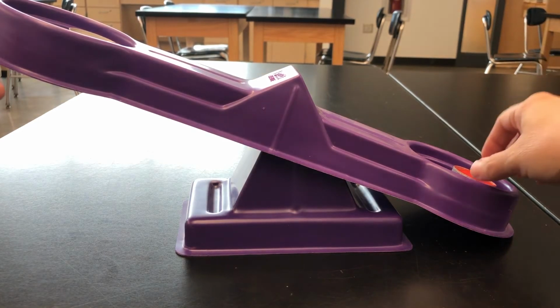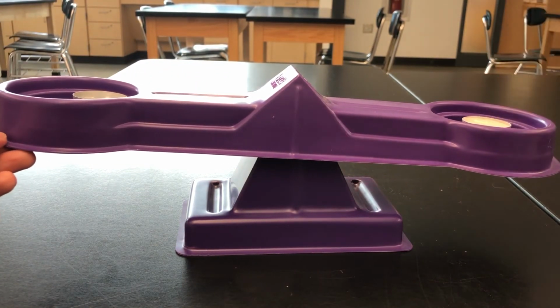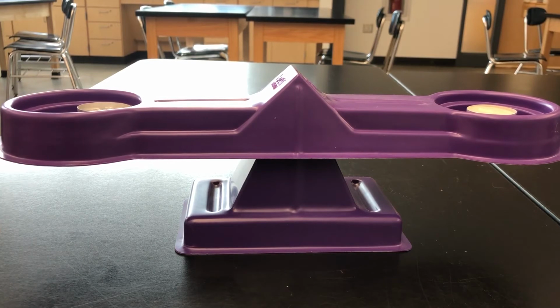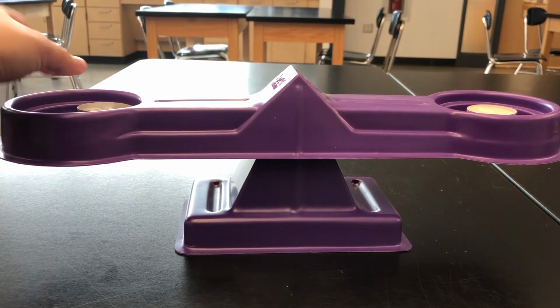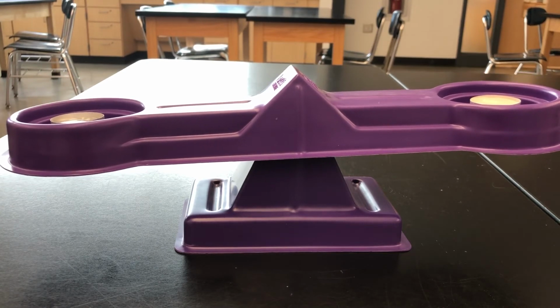All right, let's compare the water to our candle here in the wax. Make sure the water's in the center here, it's going to influence things. There we go. Now whenever we do that, the water has a little bit more mass than the wax from the candle.